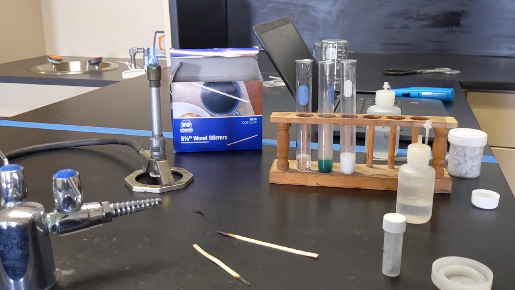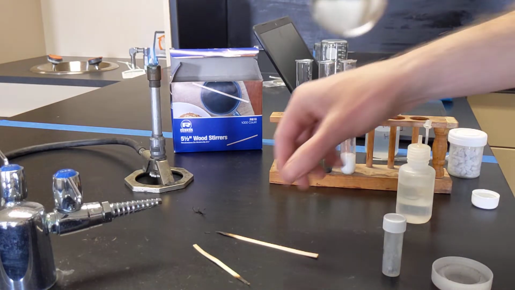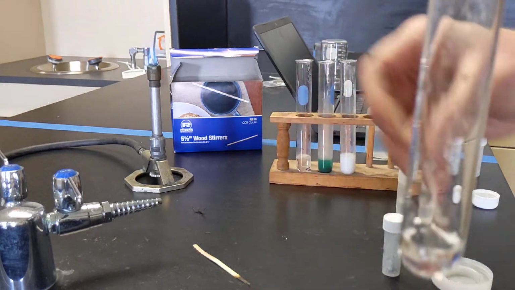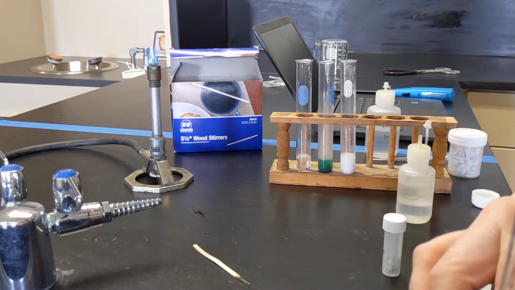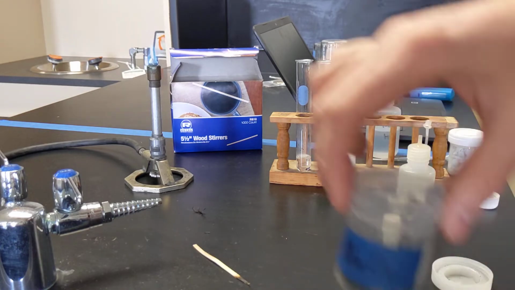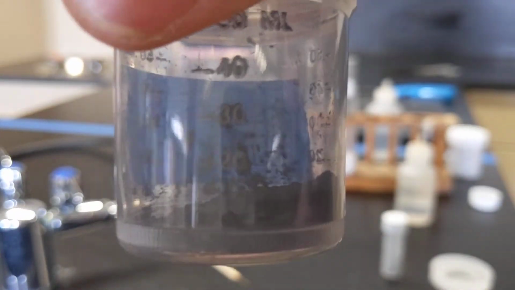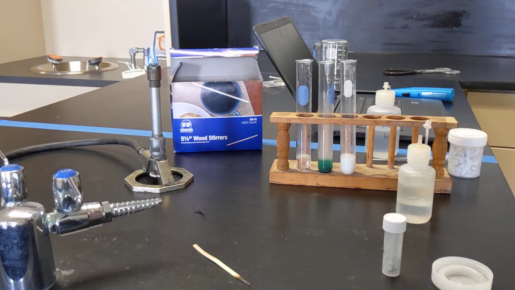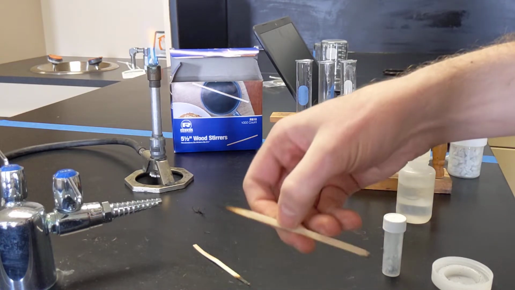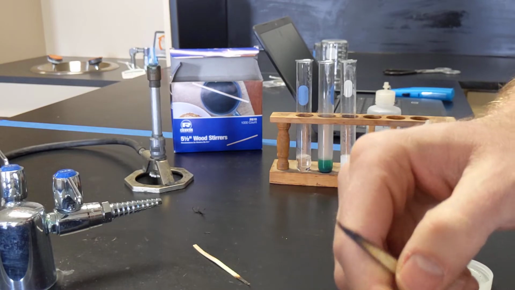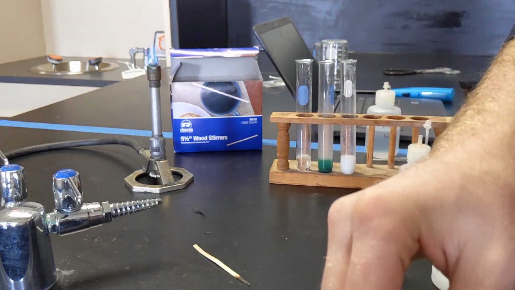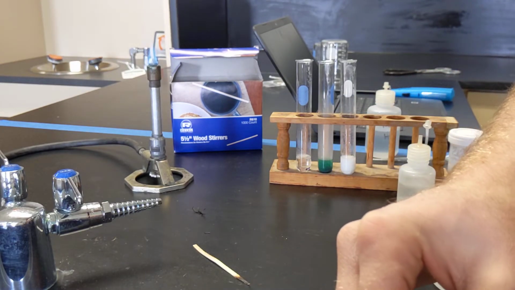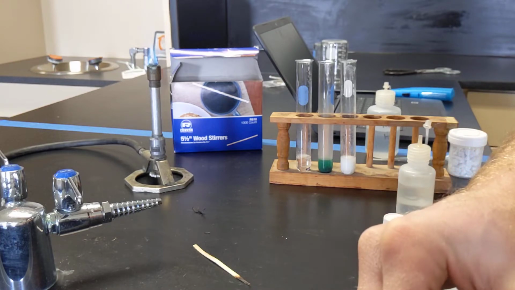Its chemical name is manganese 4 oxide. So I'm going to take just a little baby bit of this stuff. It's a fine black powder. This is not involved in the chemical reaction. It is a catalyst. So hydrogen peroxide does decompose all by itself without any other chemicals reacting with it. Please remember the definition of a decomposition reaction. You only have one reactant and it splits apart. So there is no other chemical needed for this reaction to happen.